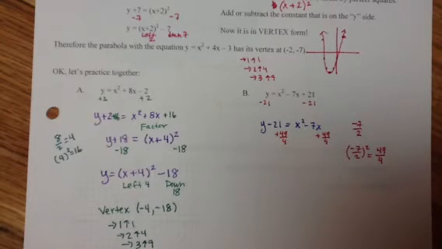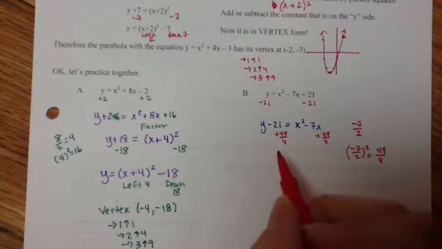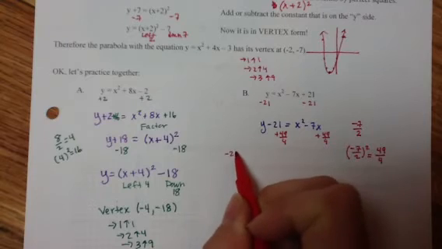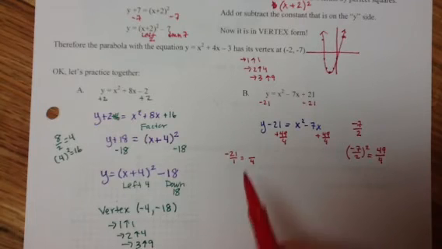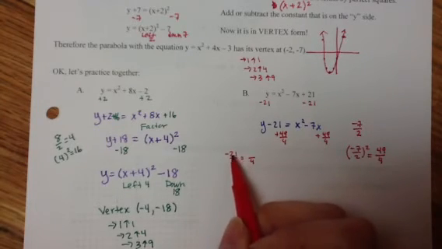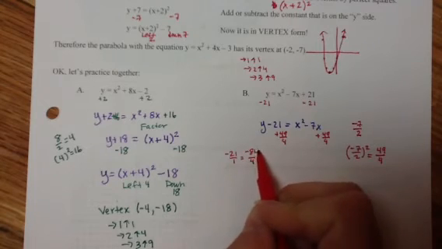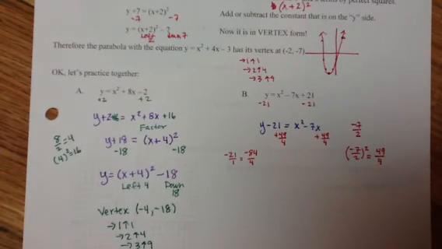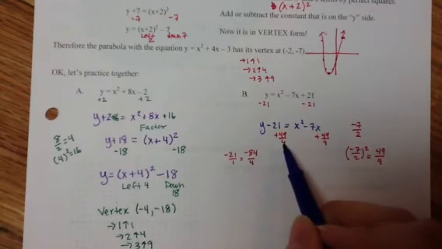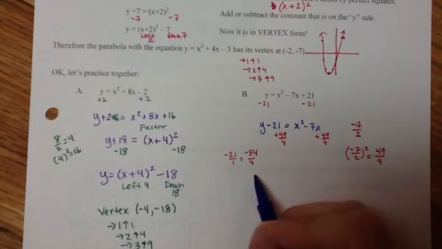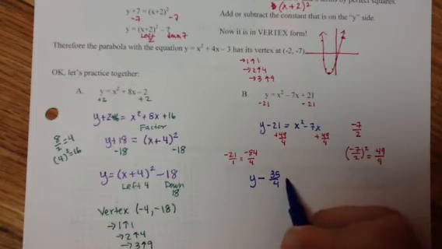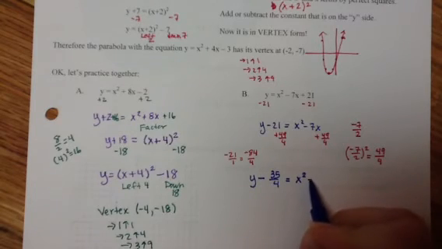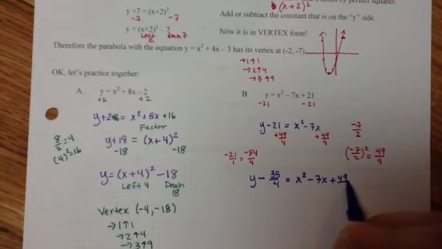Now, in order to be able to add my negative 21 and my 49 over 4, I am going to have to get a common denominator. So I'm going to have to make negative 21 over 1 into something with fourths. So I'll need to multiply by 4. 1 times 4 is 4. Negative 21 times 4 would be negative 84. So I'm going to combine negative 84 and positive 49 over 4. So that gives me y minus 35 fourths equals, on the right side I have x squared minus 7x plus 49 fourths.